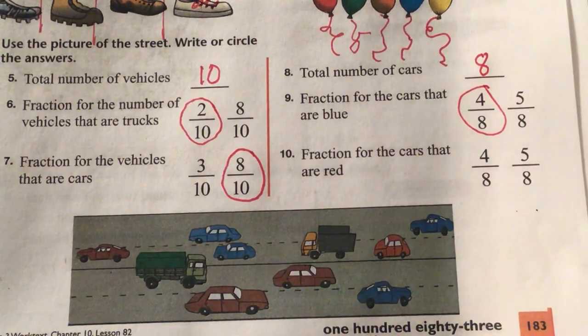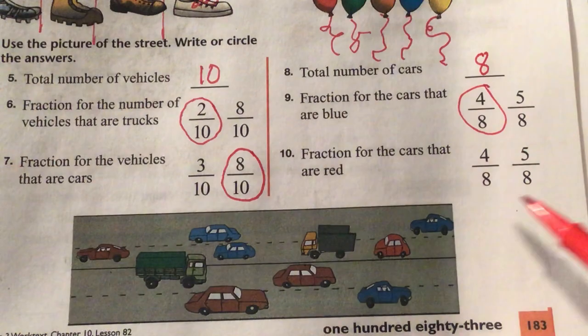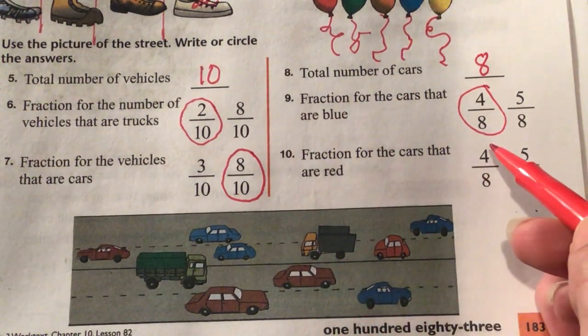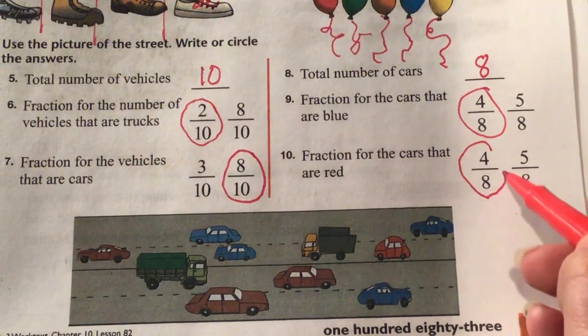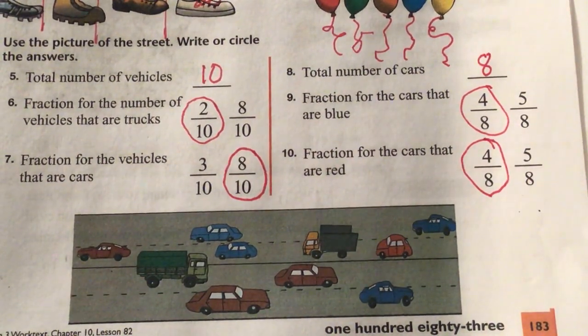How many are red then? We can just count. Or we would know that half of the cars are blue and half of them are red. So 4/8 blue and 4/8 red. They are equal, right? They're both half of all the cars.